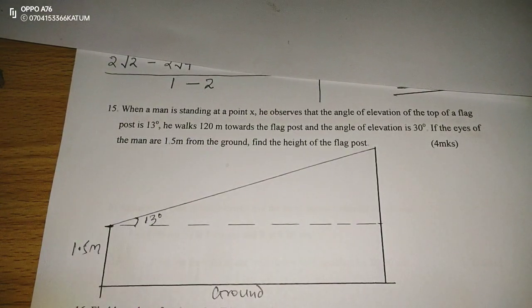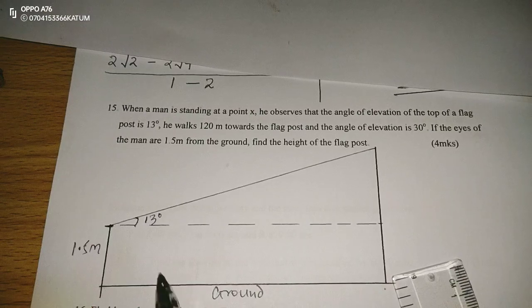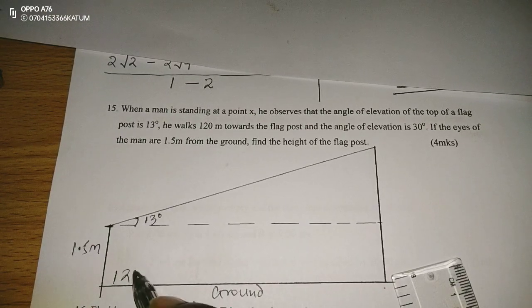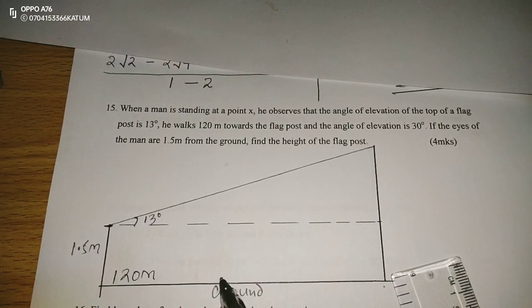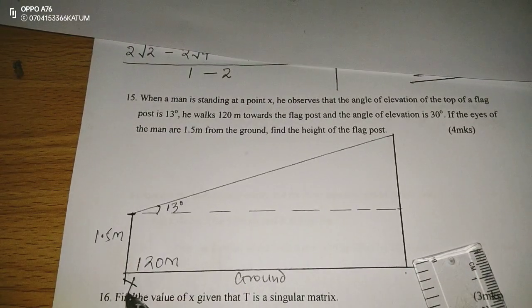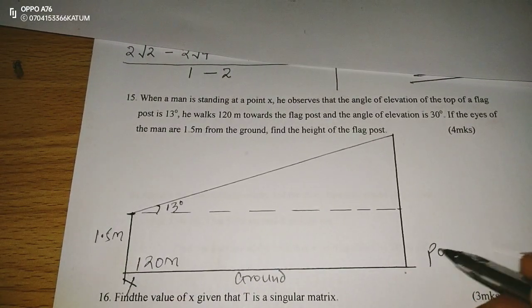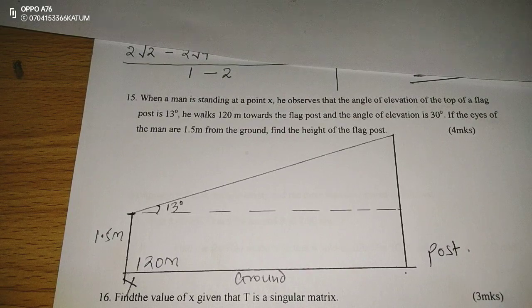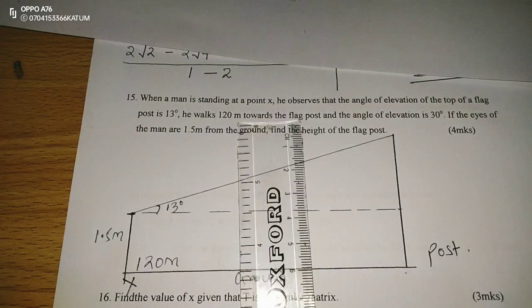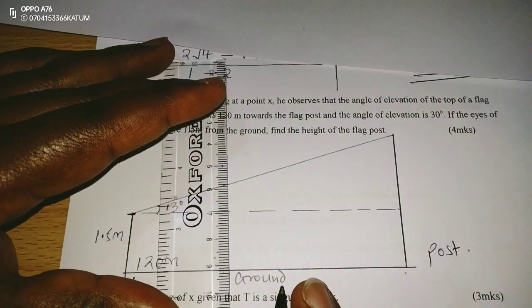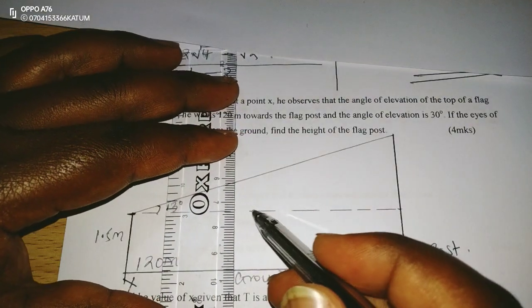Then again, this man now walks towards the flag post 120 meters. So when he walks 120 meters from X towards the post, he again observes.